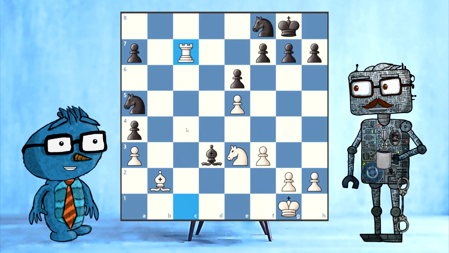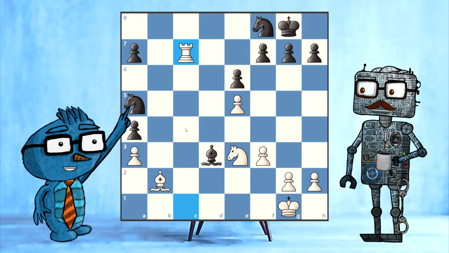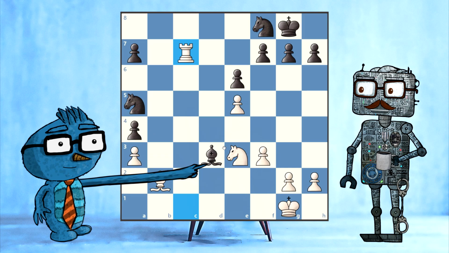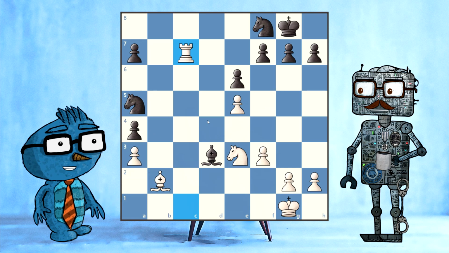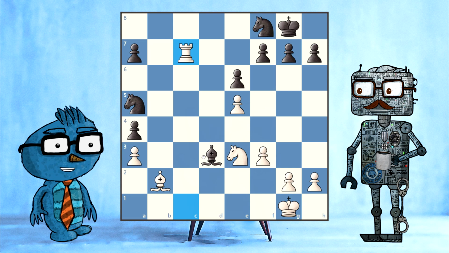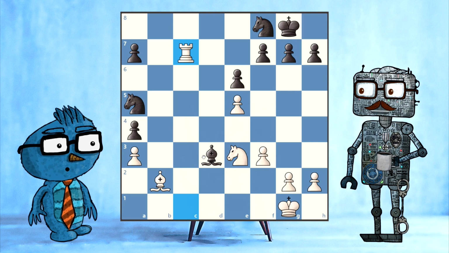He doesn't have any more great moves left with his knight. Nothing with his bishop. No, it attacks nothing. I think it's as simple as that. I think I take the queen first.